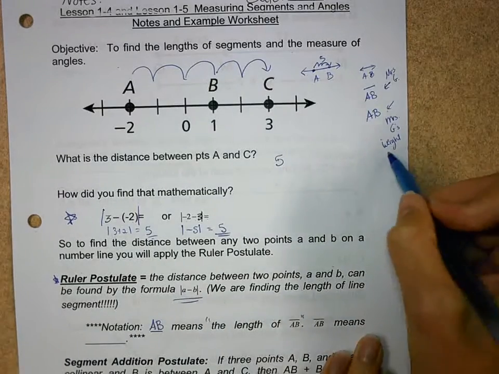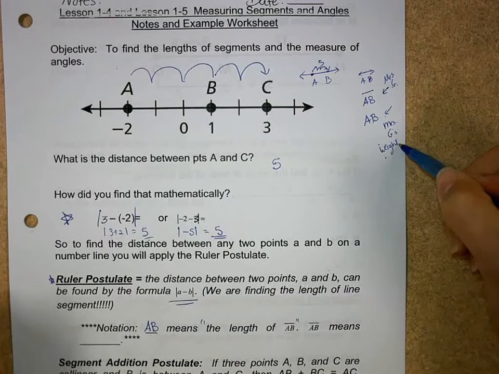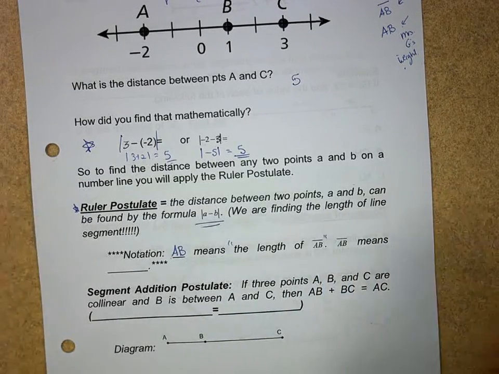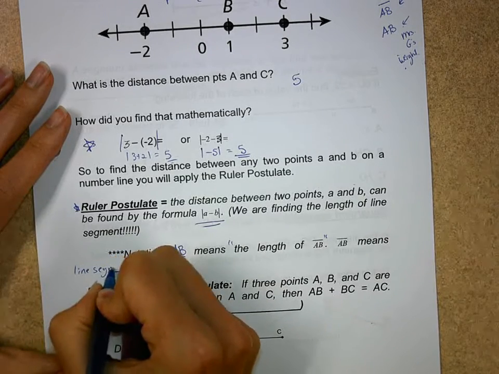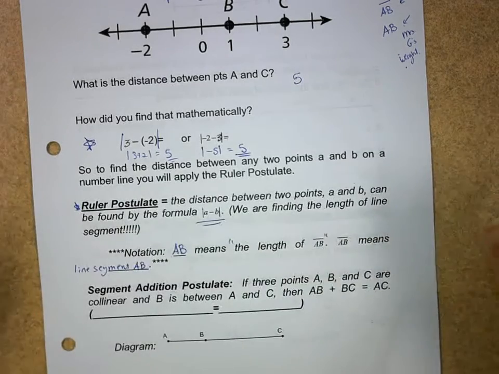But this describes some trait about me. So that's the difference. And remember that here, the segment bar means line segment AB. There's just a difference in notation. We will work really hard to do this.